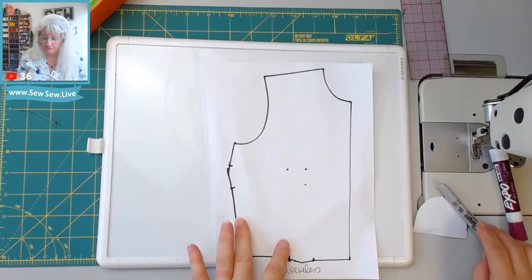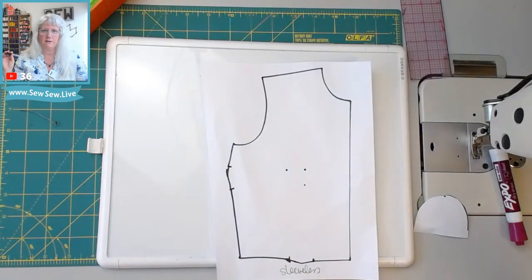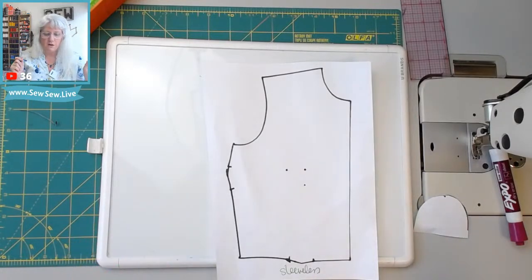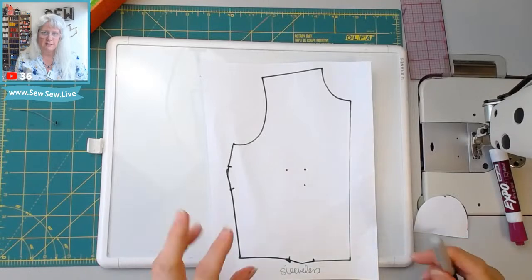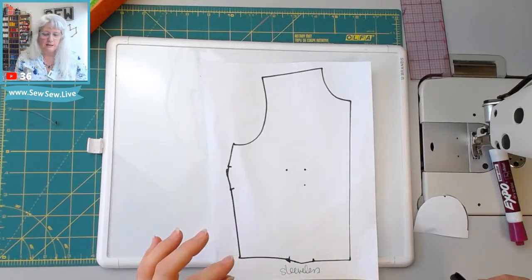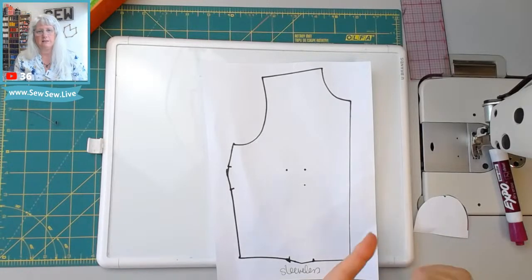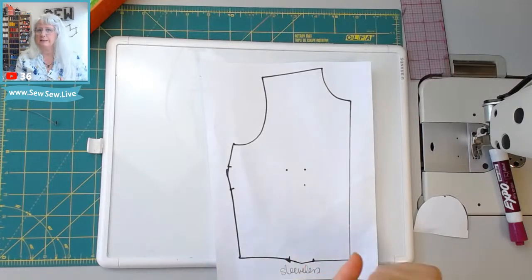All right, so here's sleeveless. Now, if you're in the guild, the community I have, and you're a Journeyist member or a Master Group member, you have access to the sleeves guild building session. There's a bonus at the end of that on how to convert a pattern from sleeved to sleeveless and sleeveless to sleeved.